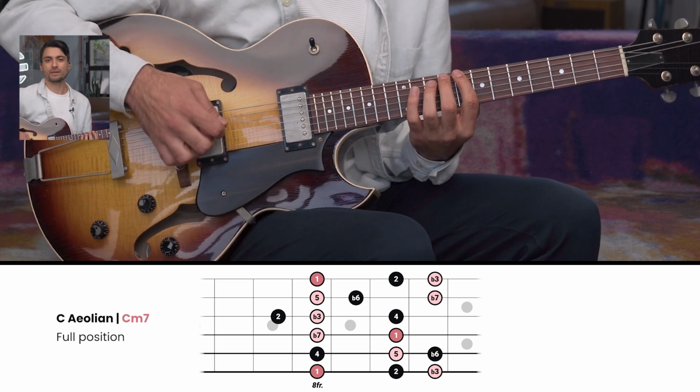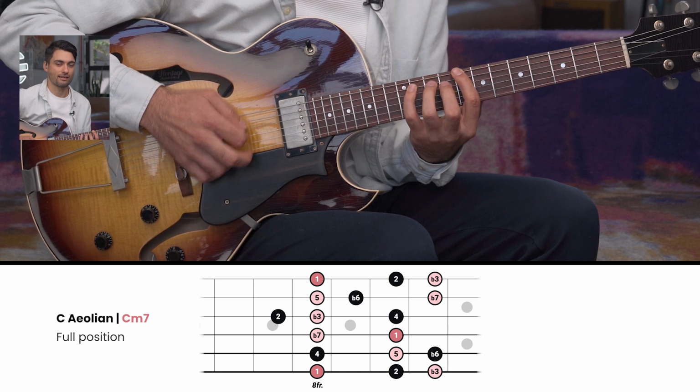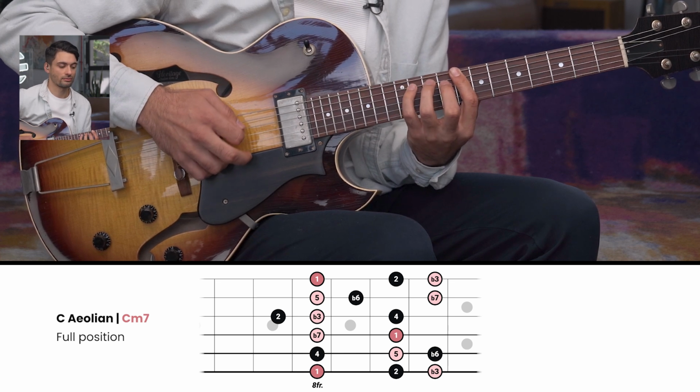Then after the 5, we have the flat 6, and this is where things get sinister.